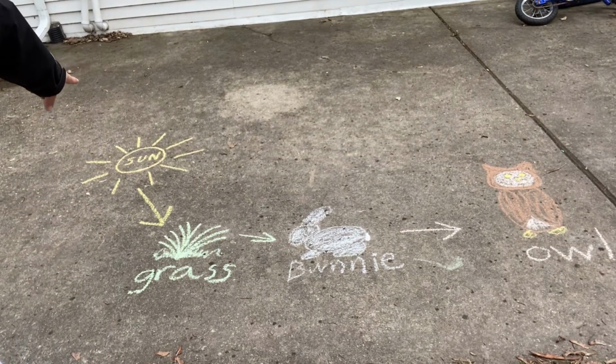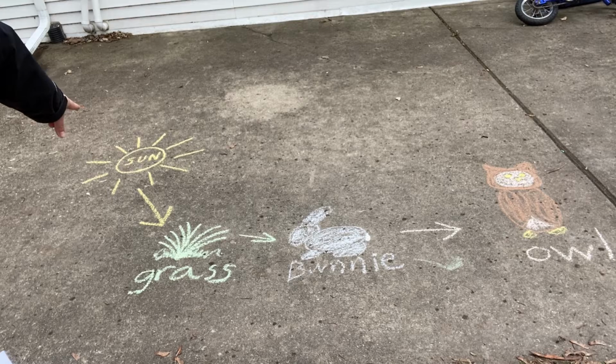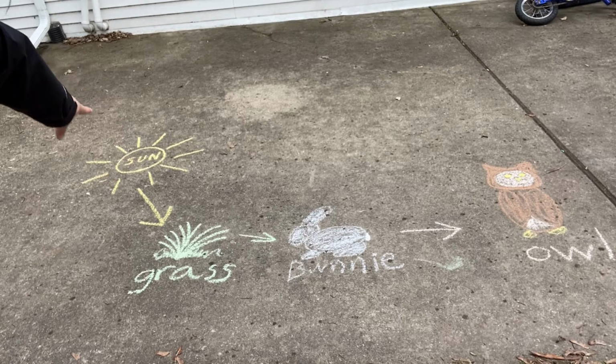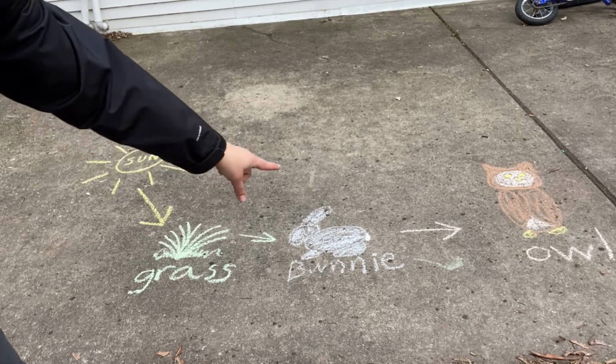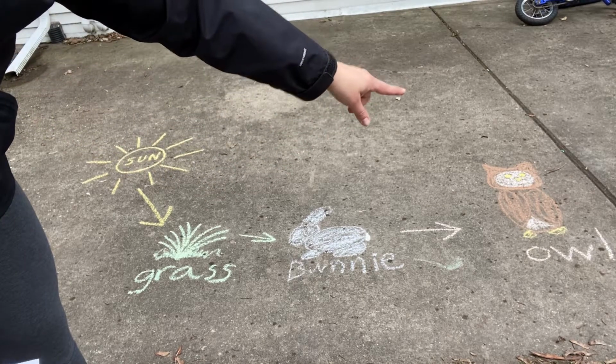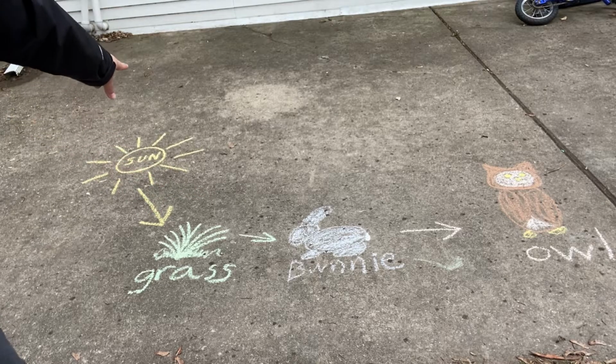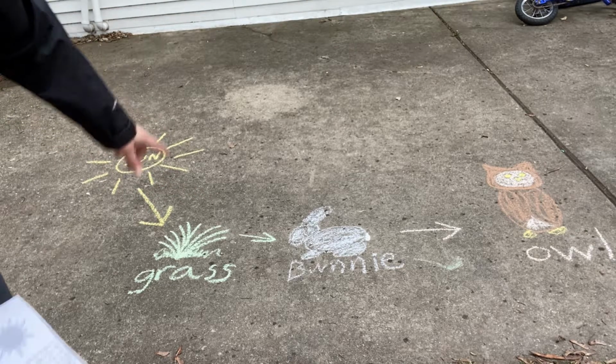And she remembered that it all starts with the sun's energy. She made sure to draw arrows showing that energy coming from the sun to the rabbit and to the owl. So the energy that the owl gets from eating the rabbit actually came all the way from the sun.